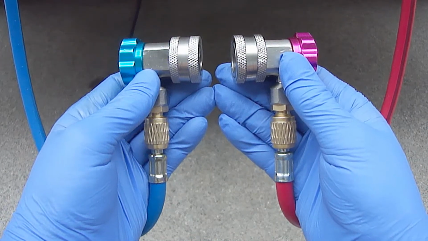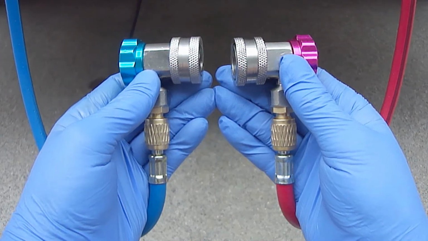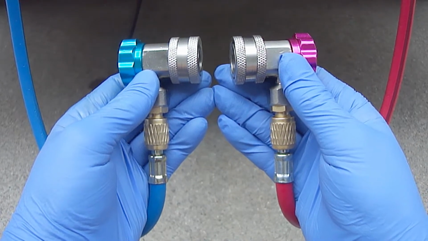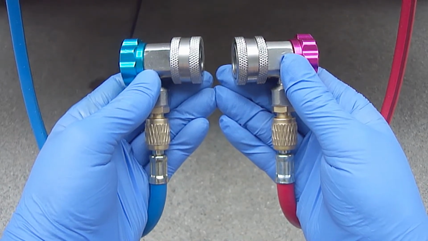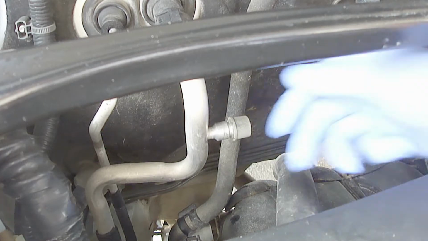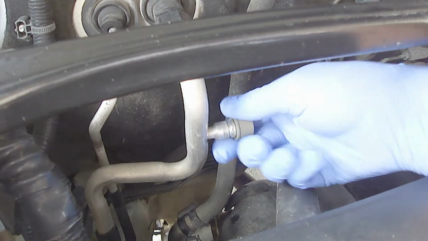Next, attach the blue coupler valve to the blue low pressure hose. Attach the red coupler valve to the red high pressure hose. Next, remove the low pressure side service port cap.